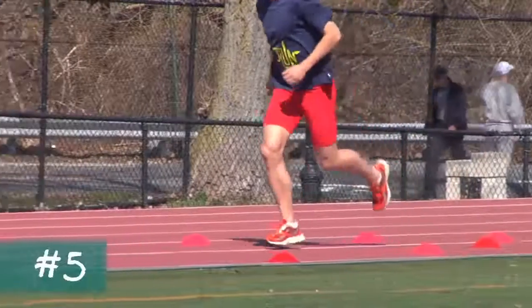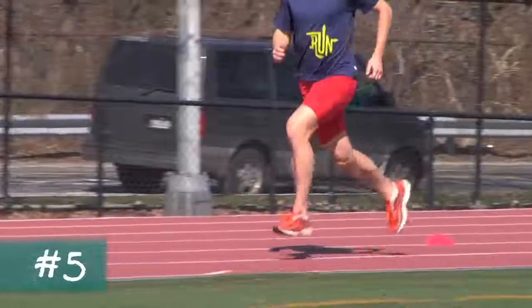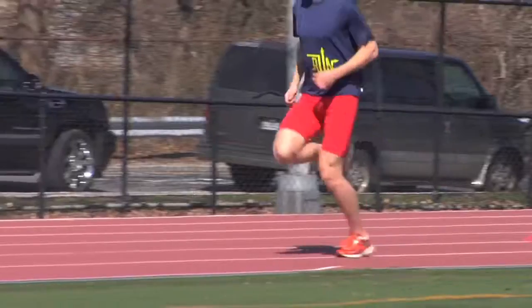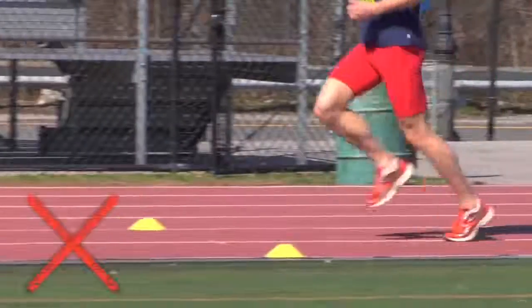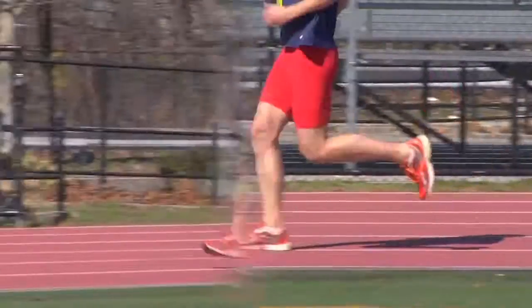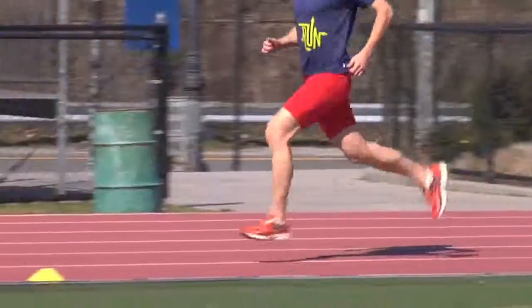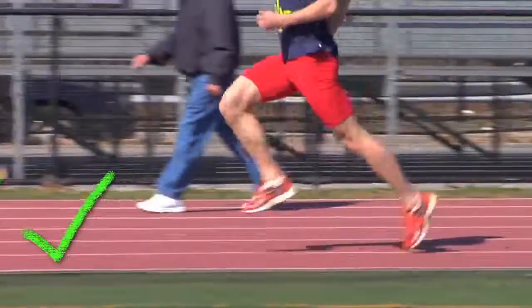The fifth essential is to make sure the feet are moving backwards as they land. Avoid scuffing the feet or having passive landings. Instead, runners should actively paw the ground and quickly push off with each step.